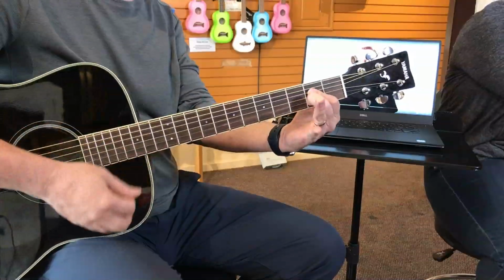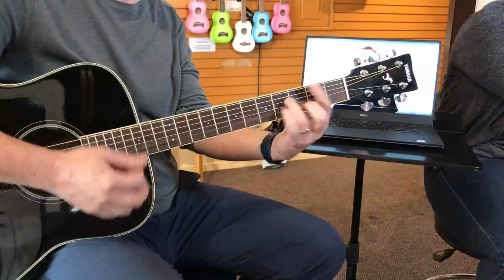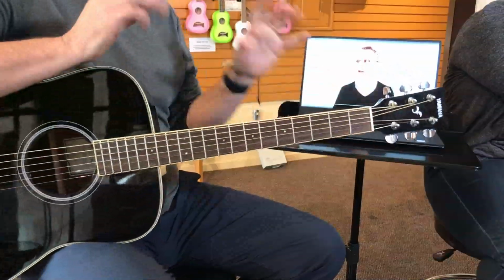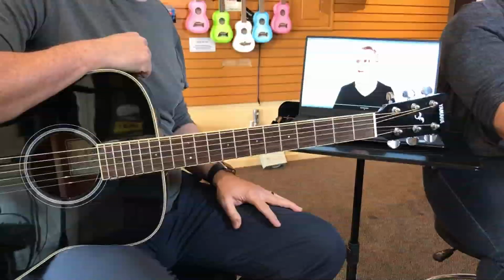1, 5, 6, 4: A, B minor, and G. Now, even if you don't know all these open chords, or in this case, this is a bar chord that I'm using, there's another way to do this. We can use power chords for this progression. And because this is one of the most popular progressions, you can apply this to many, many, many songs.